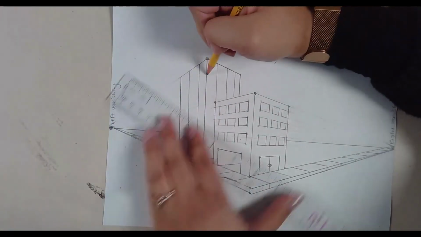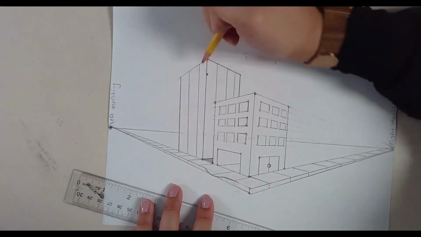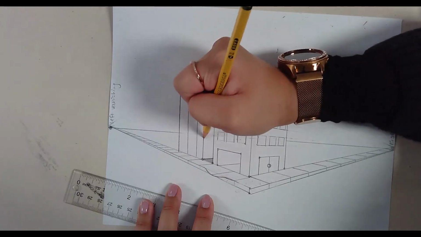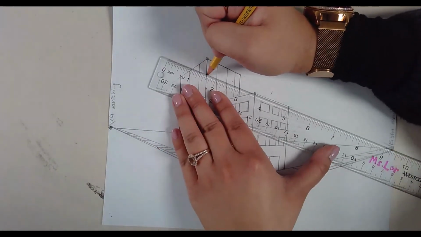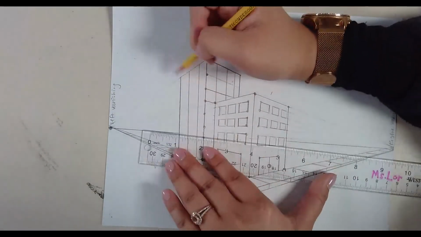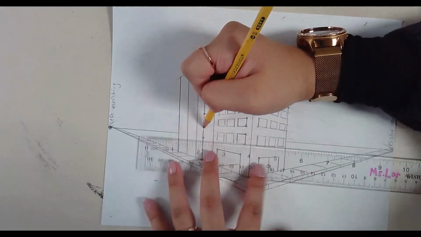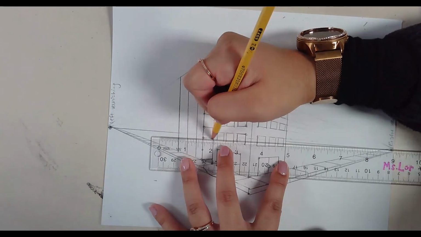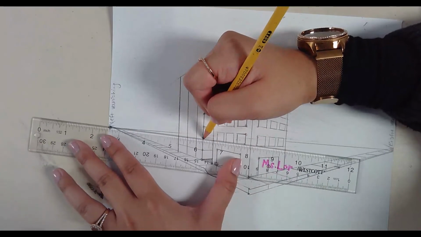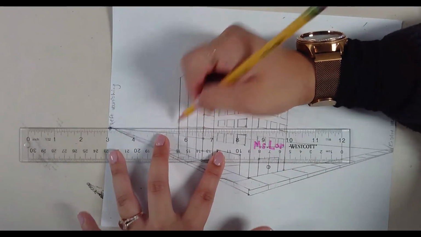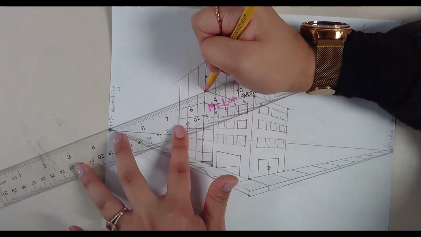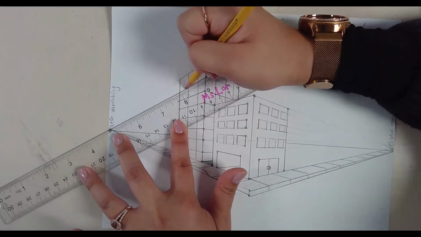And then if I want to create windows, I'll just create little points over where I want the windows to be. And then connect these to both left and right vanishing points. So right now I'm going to the left. Like that.